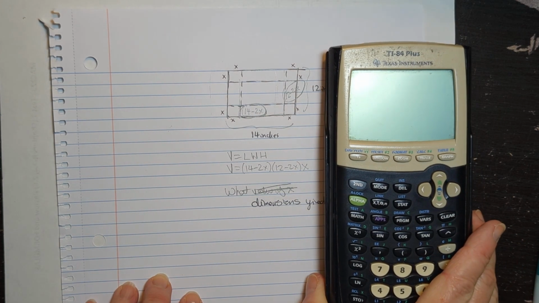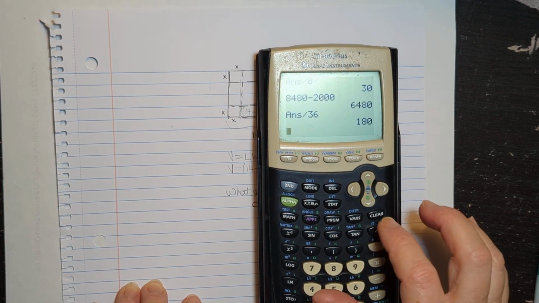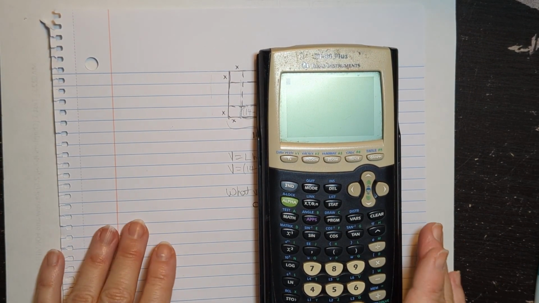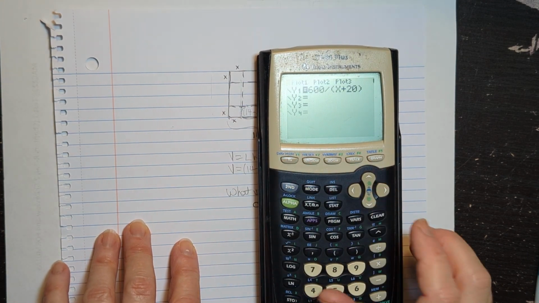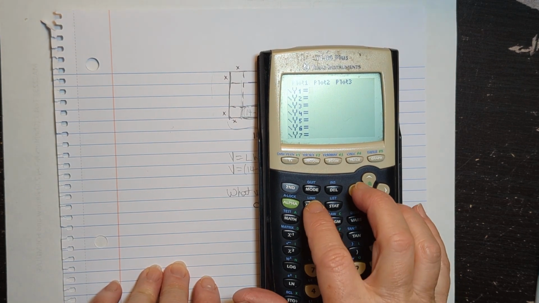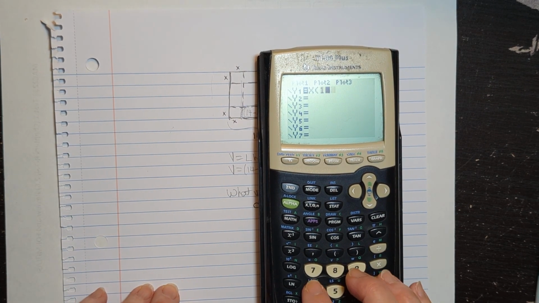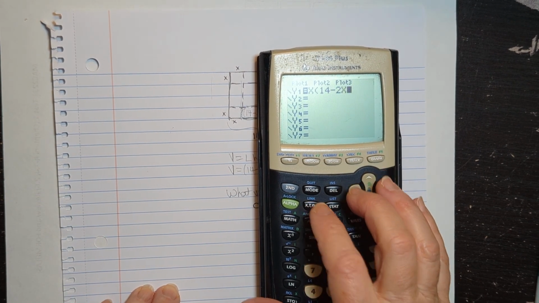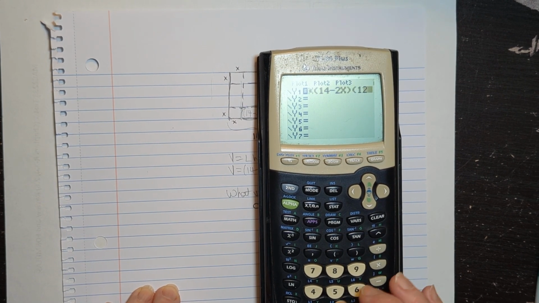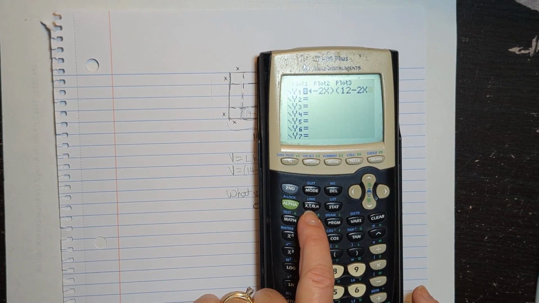So here we go. Here's my graphing calculator. So what I'm going to do is show you how to use it. If you need to enter some function, hit your Y equals button, and I'm going to clear off whatever I have. And then I want to enter my volume, which was X, and I'm not even multiplying it out, times 14 minus 2X times 12 minus 2X. And so if you see, this button right here is where I use my variable button.